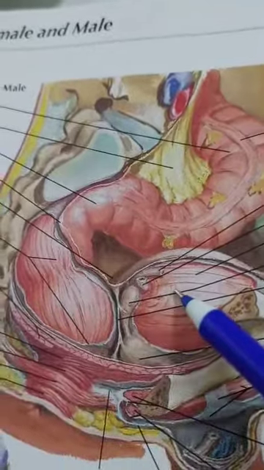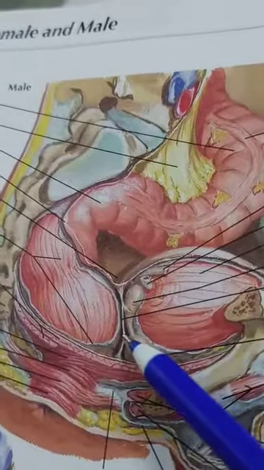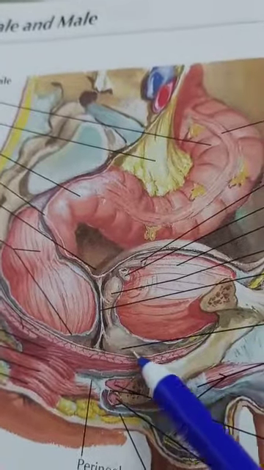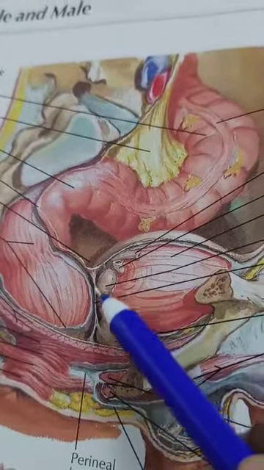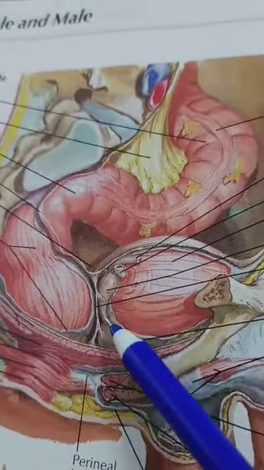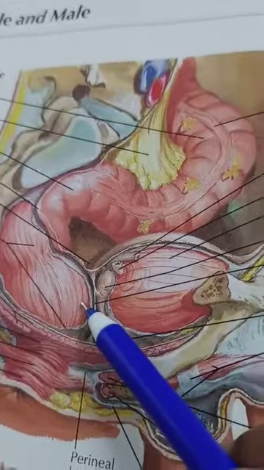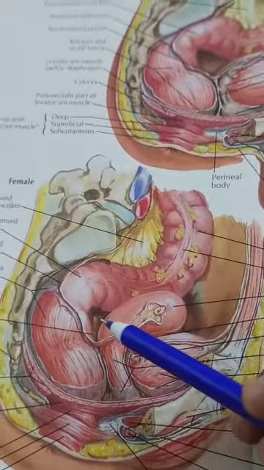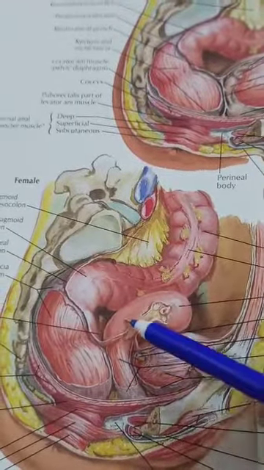The lower part is related to the urinary bladder. This is the urinary bladder. Then here comes the prostate. Prostate, urinary bladder and seminal vesicles are related to the lower part of the rectum. And in the case of females, this is the female section. The upper part of the rectum is related to the uterus.